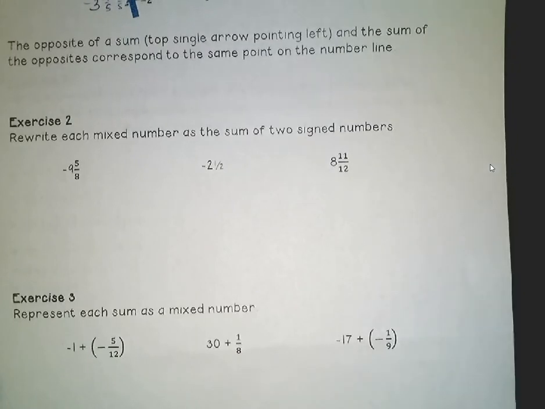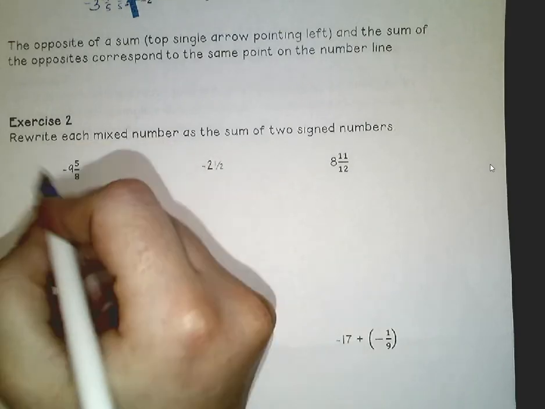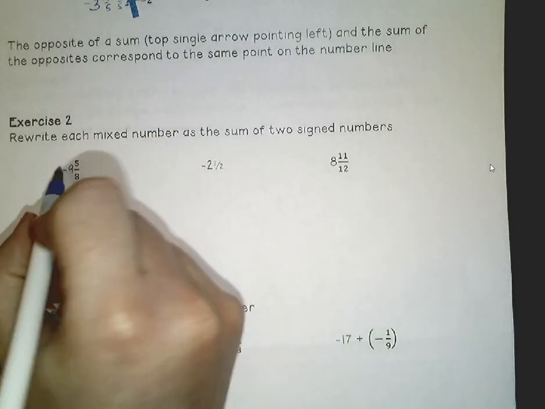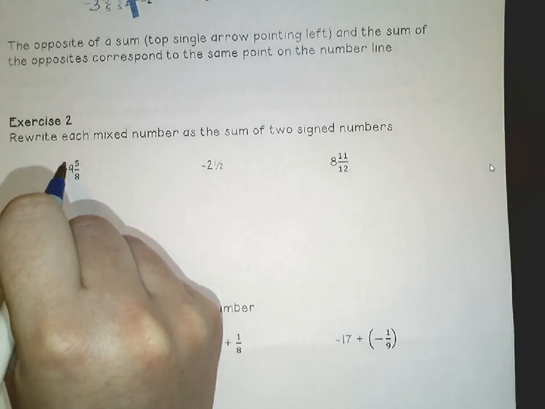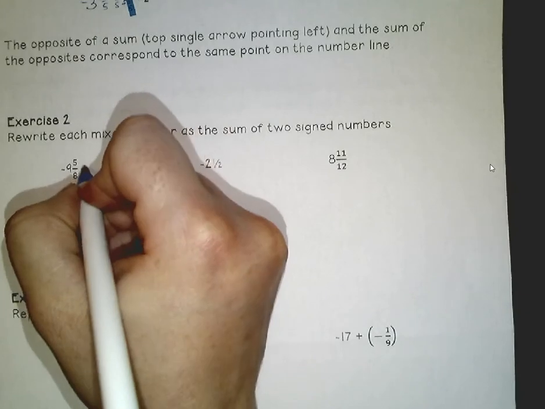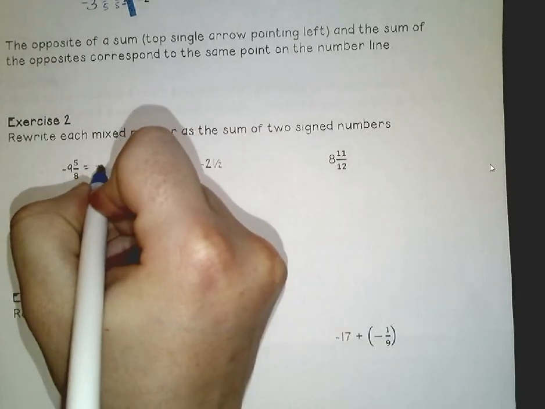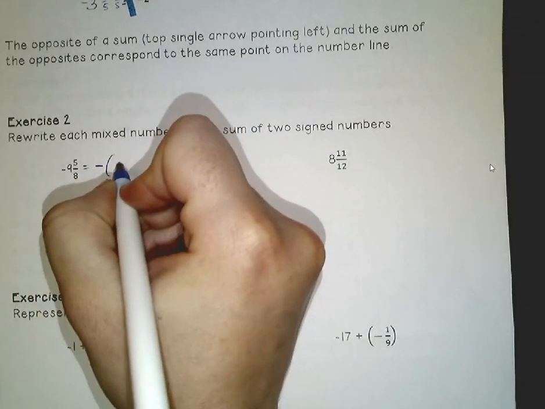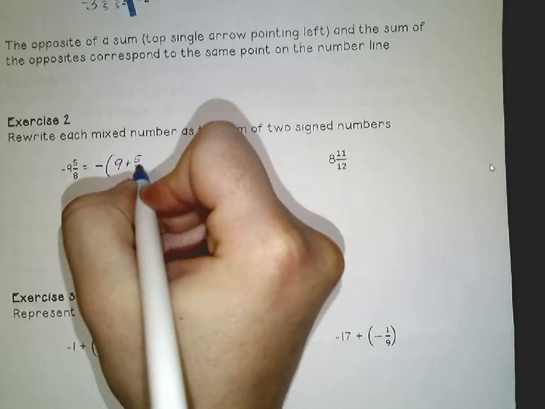So how do I rewrite each mixed number as the sum of two signed numbers? Let's practice. How do I rewrite negative 9 and 5/8? Negative 9 and 5/8 is the opposite of 9 and 5/8. 9 and 5/8 is 9 plus 5/8, right? So negative 9 and 5/8 I can rewrite as the opposite of this sum, 9 plus 5/8.